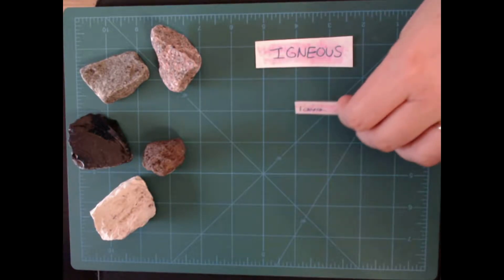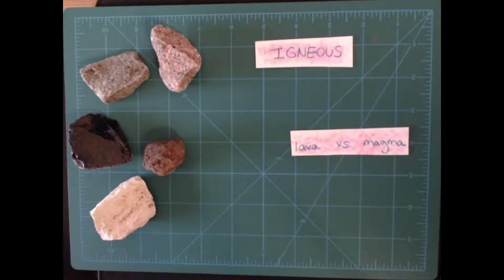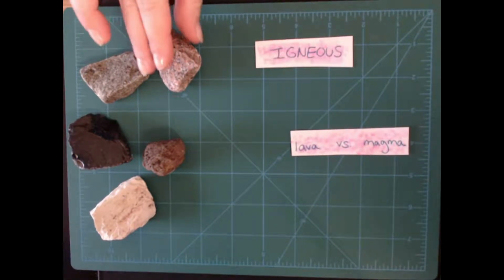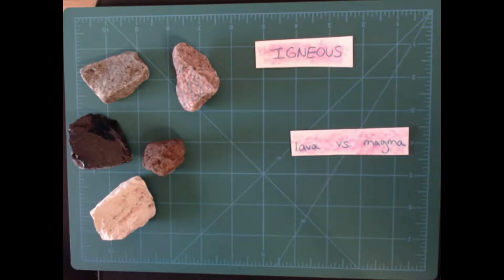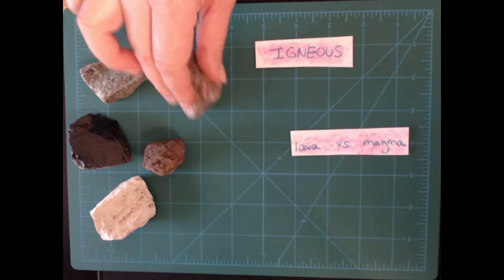We're talking about the difference between lava versus magma, and that's going to dictate a lot of the differences between our different igneous rocks. So all five of these samples here are igneous rocks. And as you can see, they all look pretty different. All right, so let's go through them one by one.